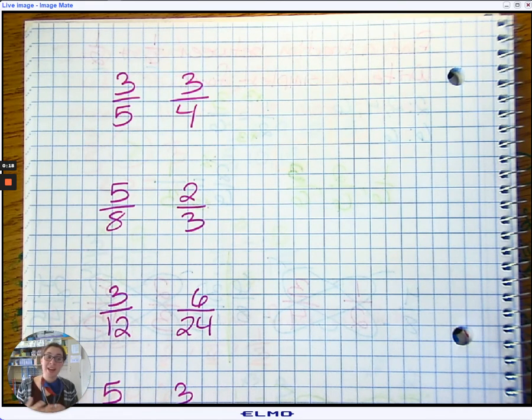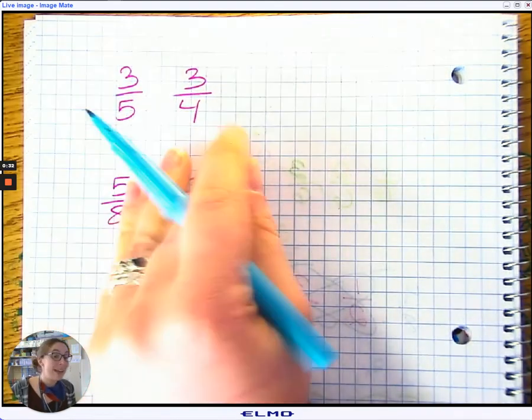If you're having trouble with that, if it makes the process way too long for you, here's a shortcut. And I will tell you when it works and when it does not work and when you should use the least common multiple trick. So, we have two fractions, we are comparing them, or we could be adding or subtracting.